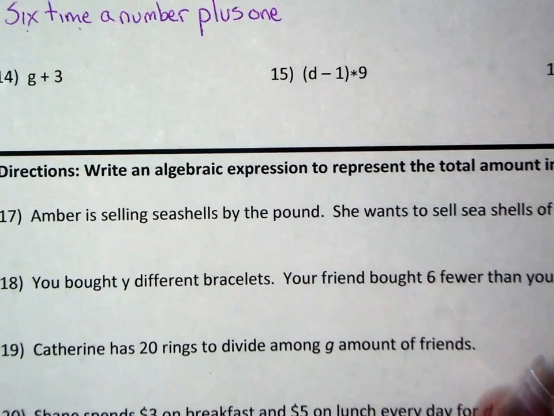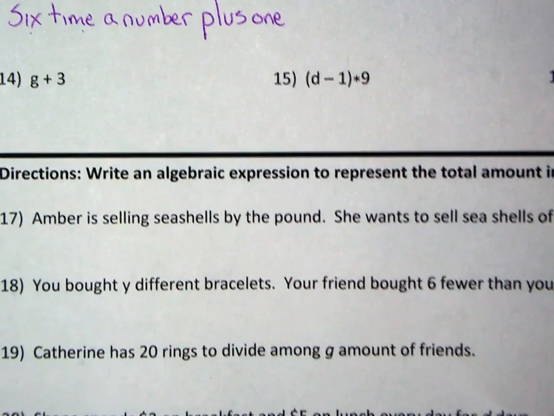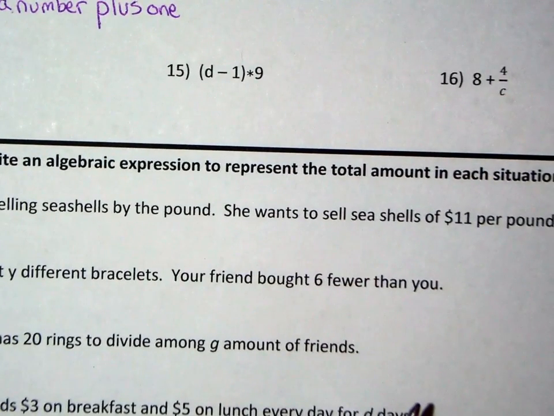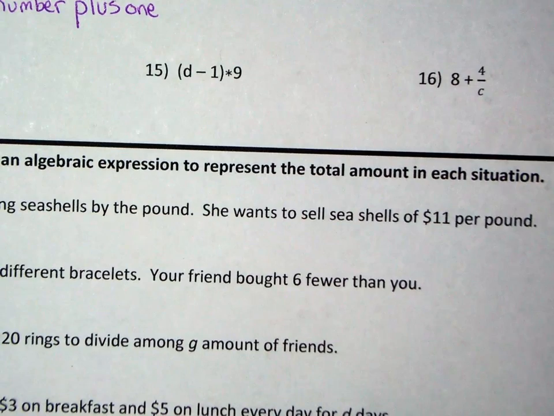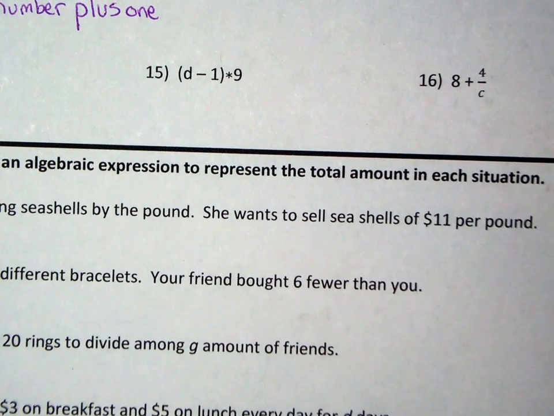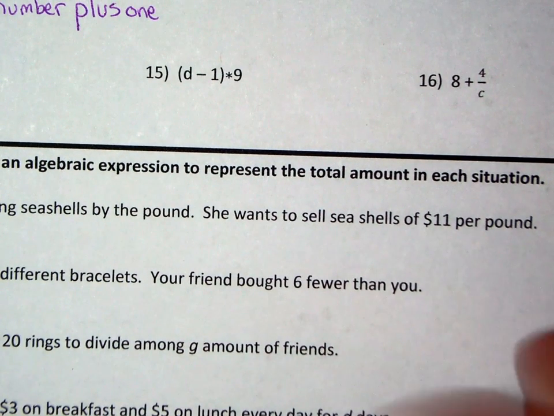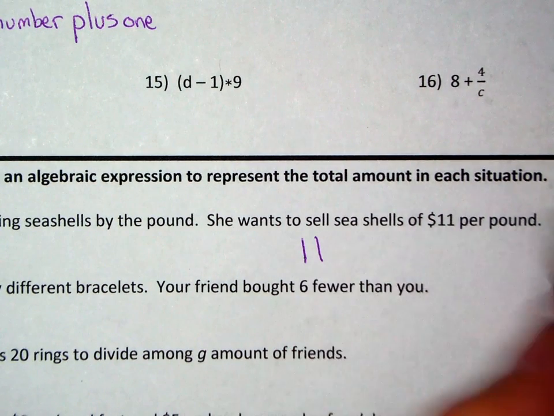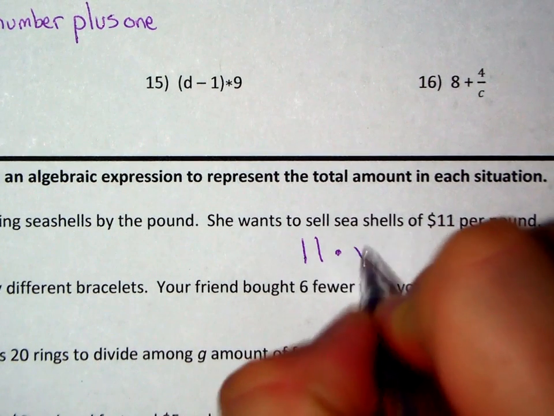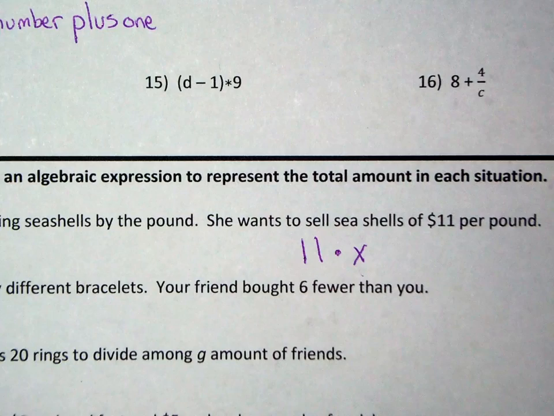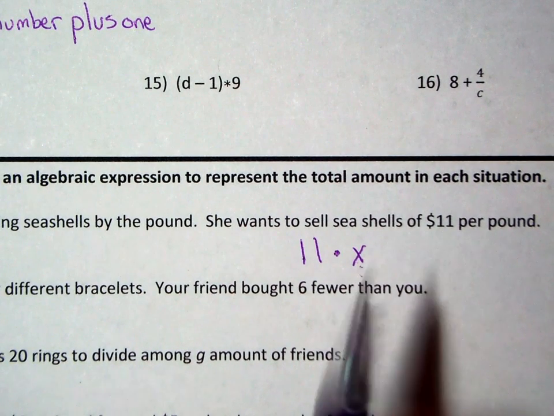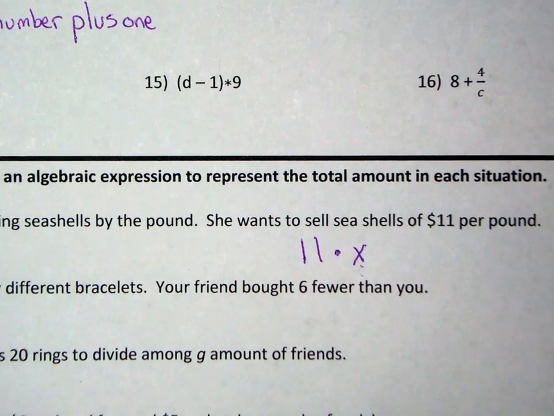Let's look at one more example. Number 17, Amber is selling seashells by the pound. She wants to sell seashells at $11 per pound. If I were to think in my head, how would I write out an expression? I know it's 11 times x represents my per pound. So if I were to sell 1 pound, I would put 1 in for x, and it would only cost you $11.